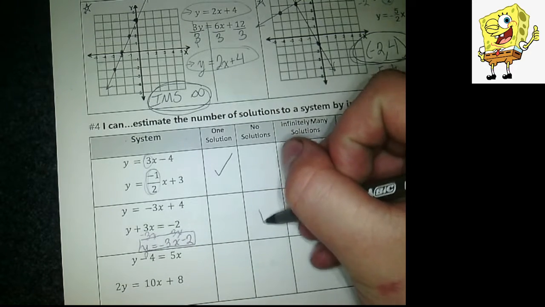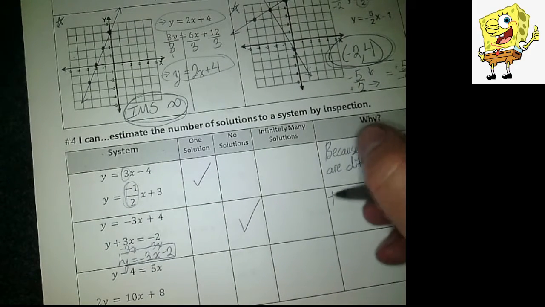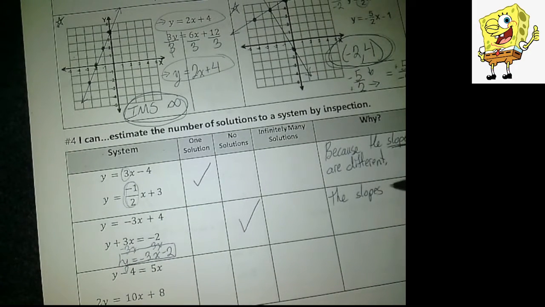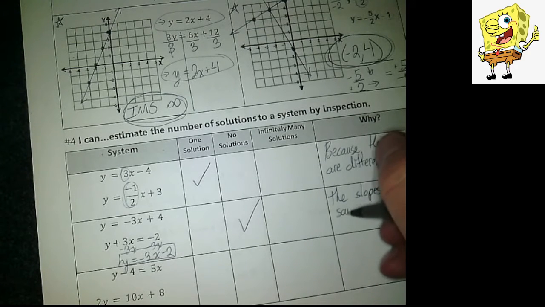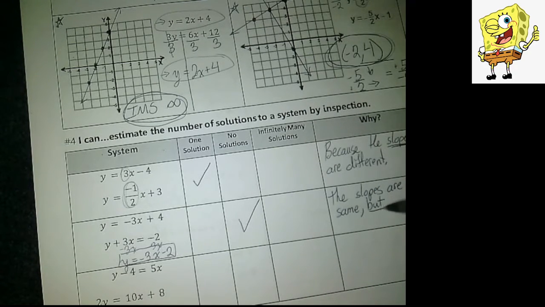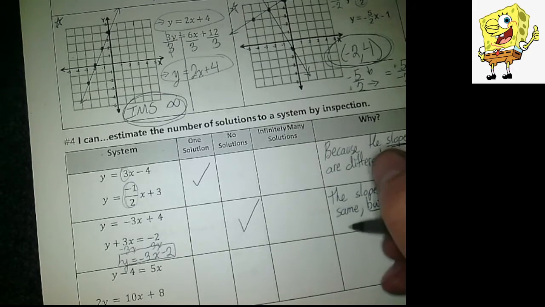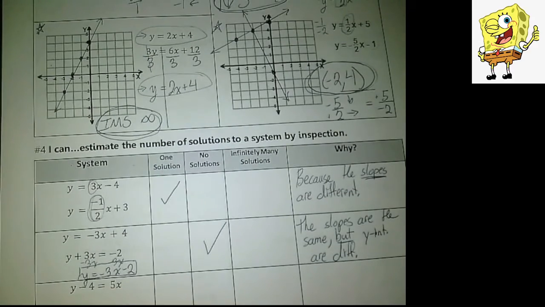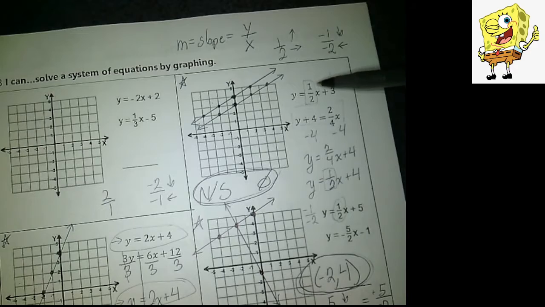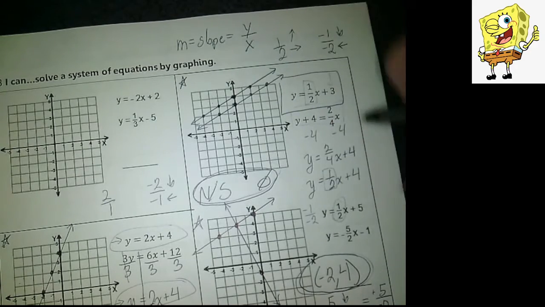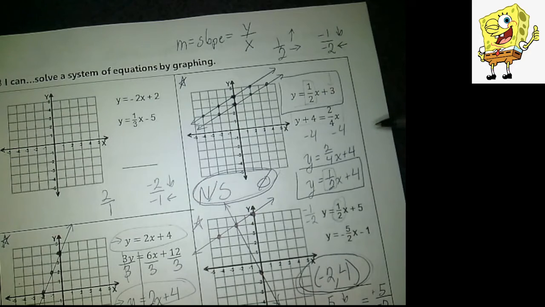So this is a case of no solution because the justification is the slopes are the same, but y-intercepts are different. I'm going to go ahead and abbreviate. Okay, and here's a great example of this up here. So this equation, y equals 1/2 x plus 3 and y equals 1/2 x plus 4, right here and here, they have the same slope, but the y-intercepts are different. And as you can see, no solution.